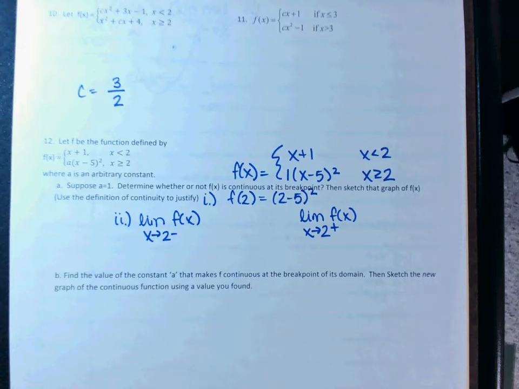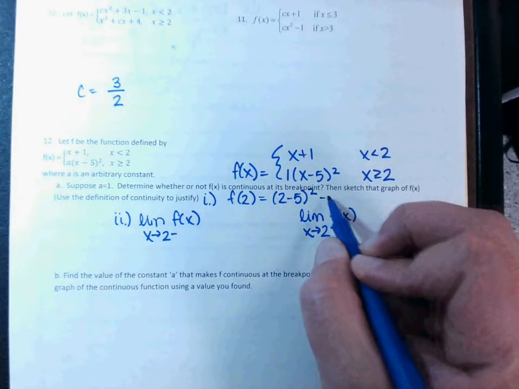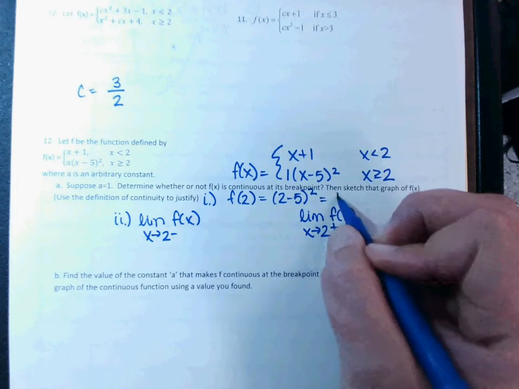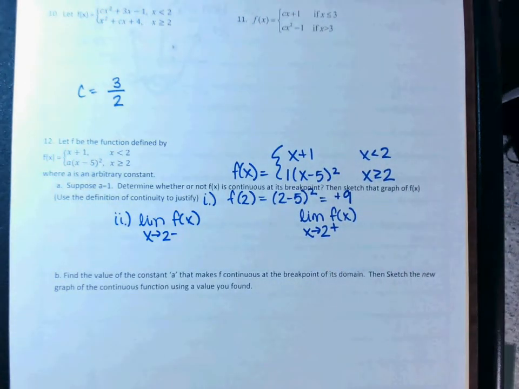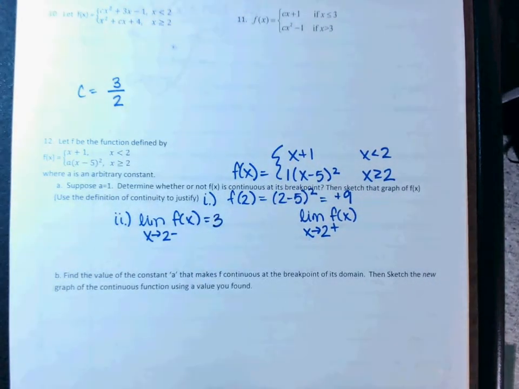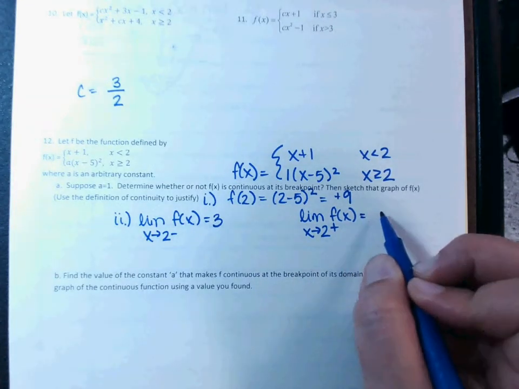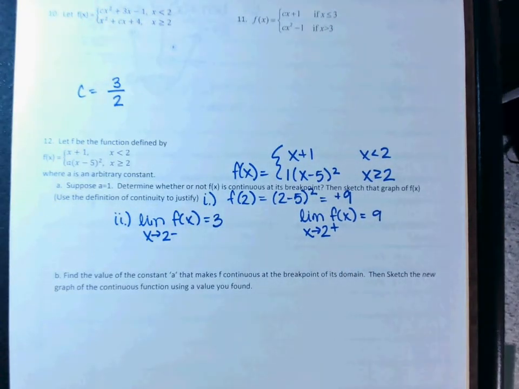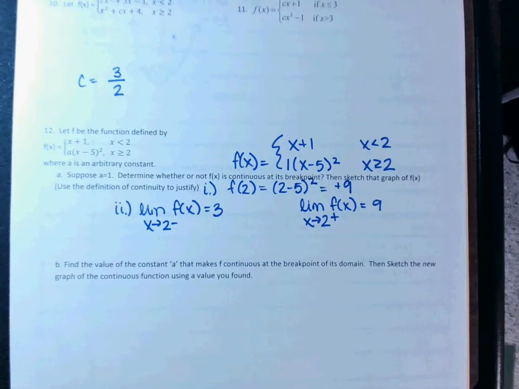2 minus 5 is negative 3. Squared is negative 9? No. Positive 9. Good. Okay, then on my other part, 2 from the left, top or bottom? Top part, 2 plus 1 is 3. Do I have to plug into the bottom again? We already know it's 9. So what happens in our graph? Step 2 is not true, so it is continuous or not? Not.